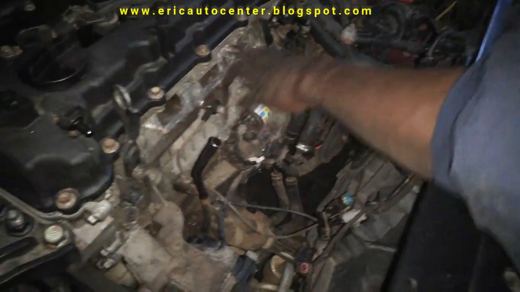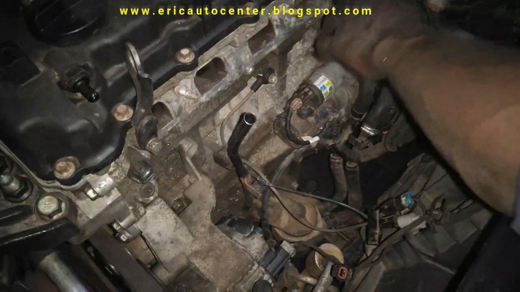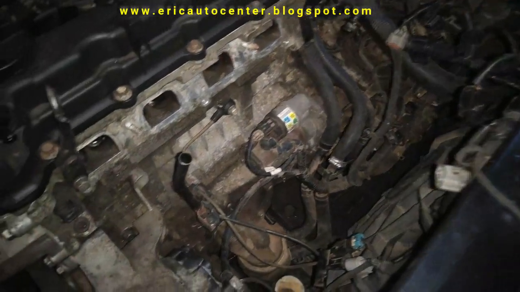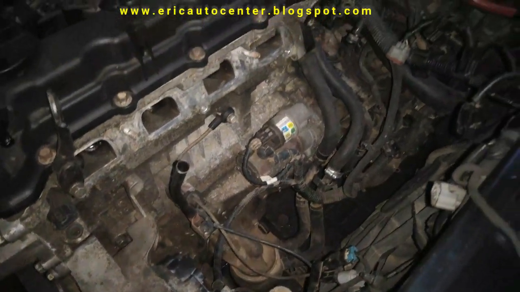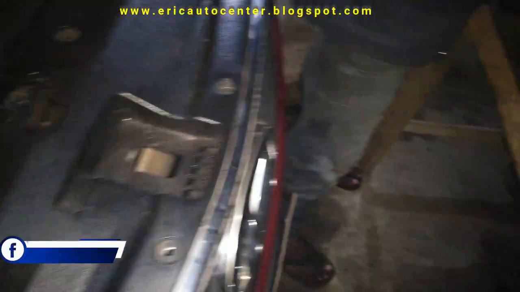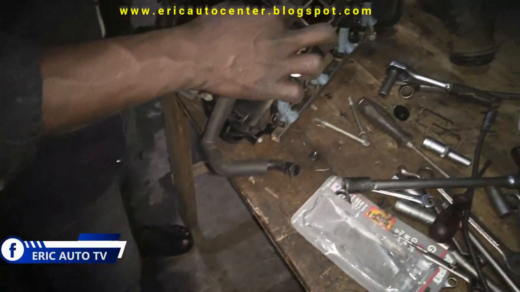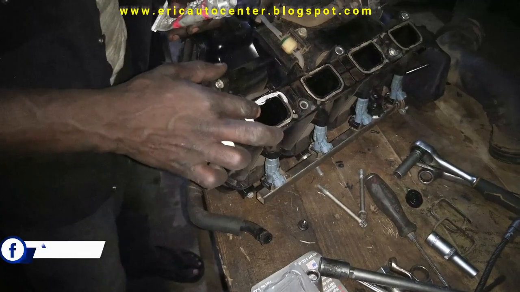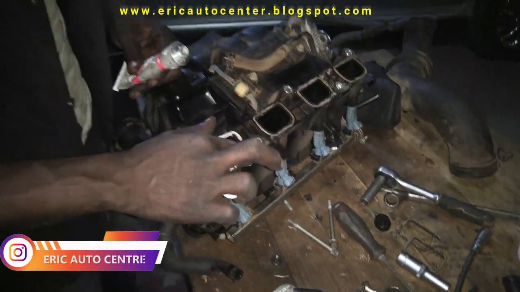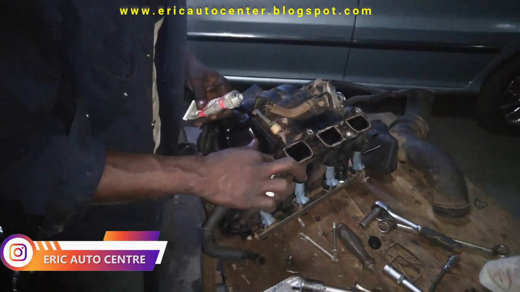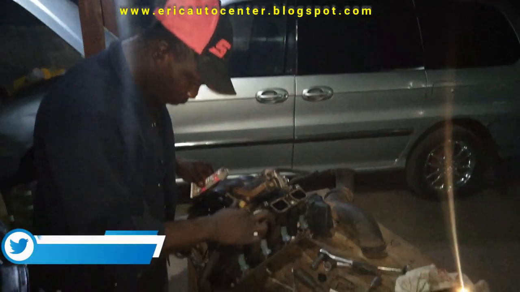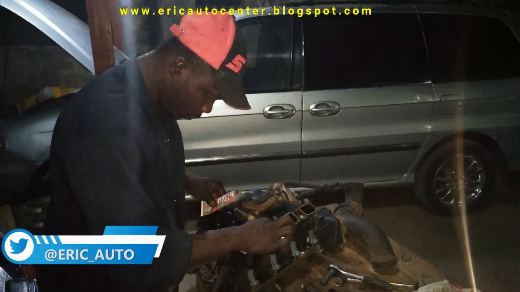So I have cleaned the surfaces because there's a little bit of dust and old sealant there. I have to clean all the surface, and I will also apply a little bit of silicone so that air cannot pass through. I have to apply a little silicone there before I fix it.